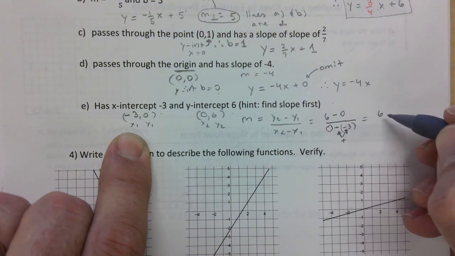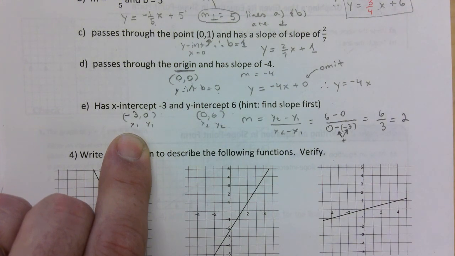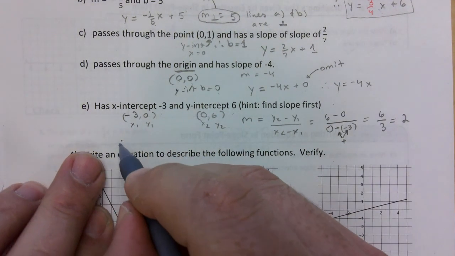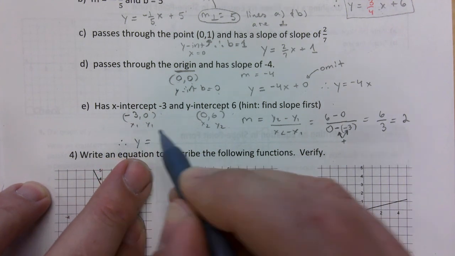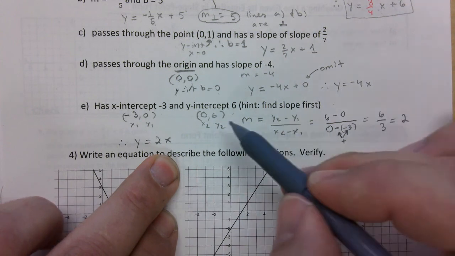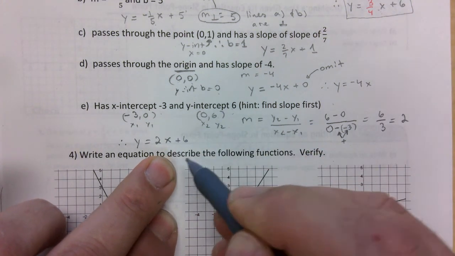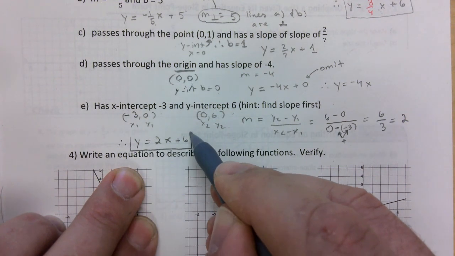So it's 6 over 3, which is 2. Therefore, y is equal to slope times x, and then my y-intercept is 6, plus 6. That's it. This is the equation of that particular line.